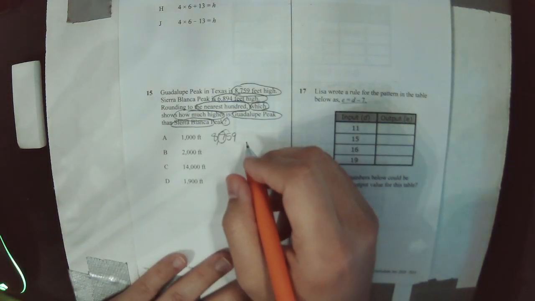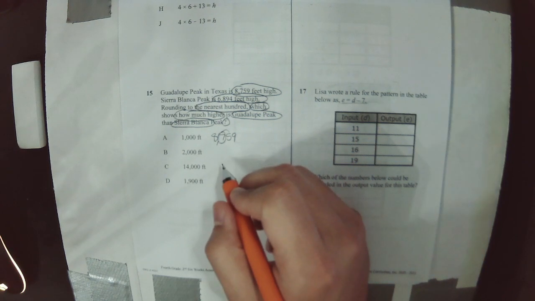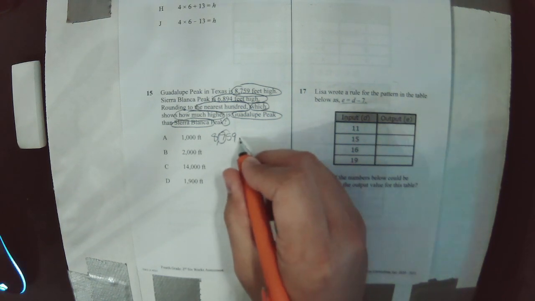Kylie, what's going to happen to that hundreds place? Since it's a 5, you have to add one more to the 700, and then it will turn to 800. Very good. I'm going to add one more to the 700, so it's going to become 800.